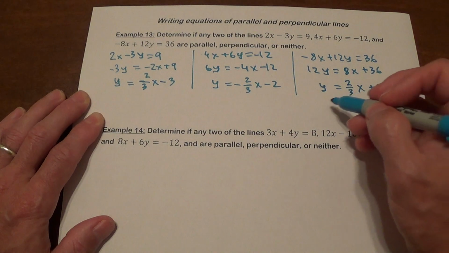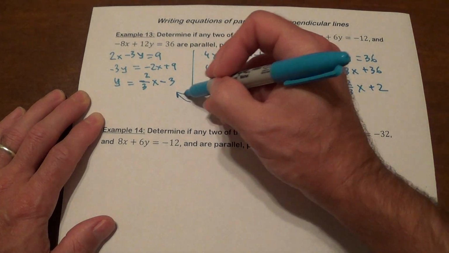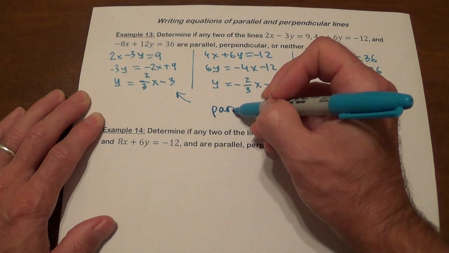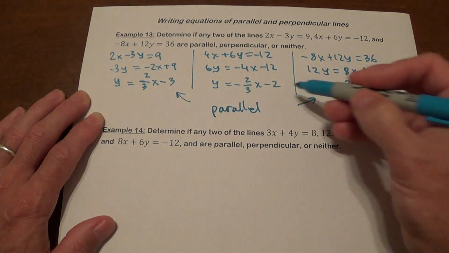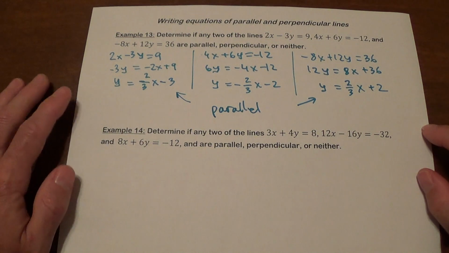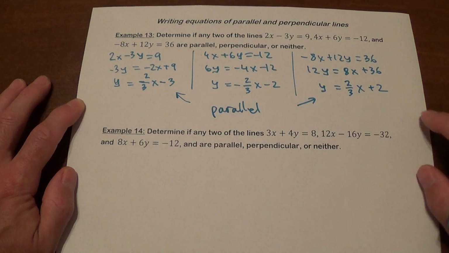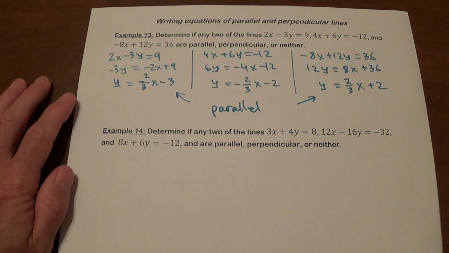So these two lines, this one and this one, they happen to have the same slope. That means they're parallel. What about this line? Nothing. It's not parallel, not perpendicular to them. It just has a different slope that we can't do anything with. So in this case, the first one and the third line were parallel.